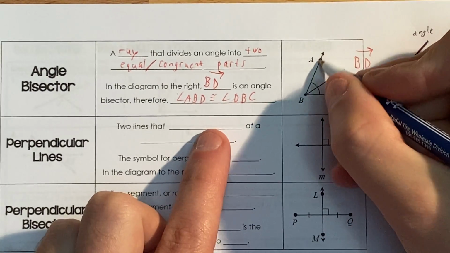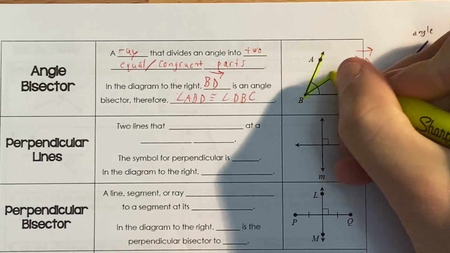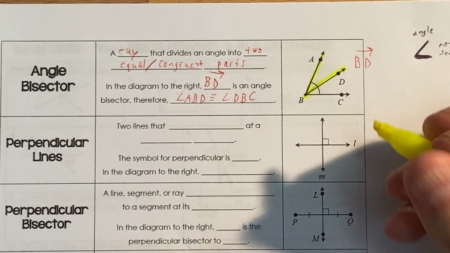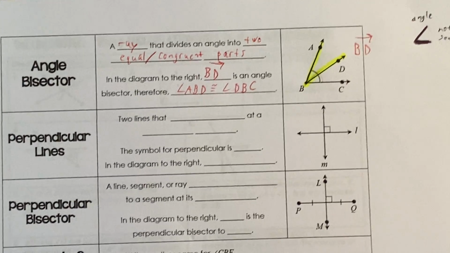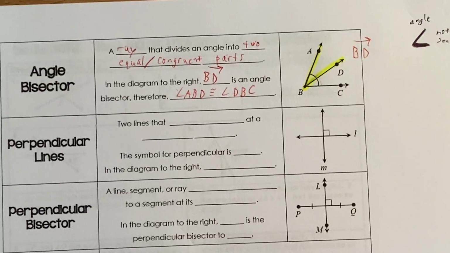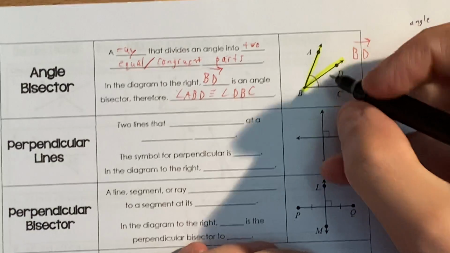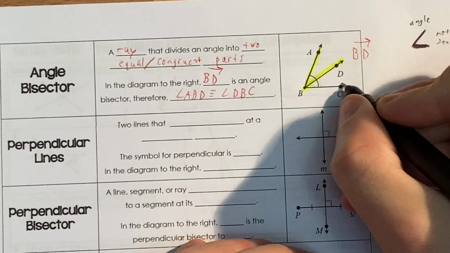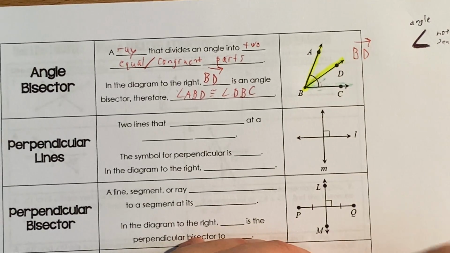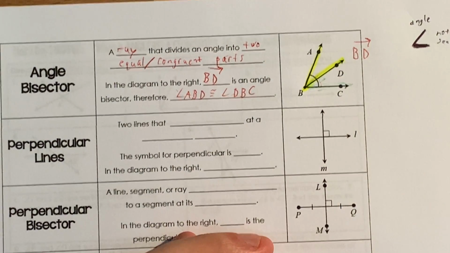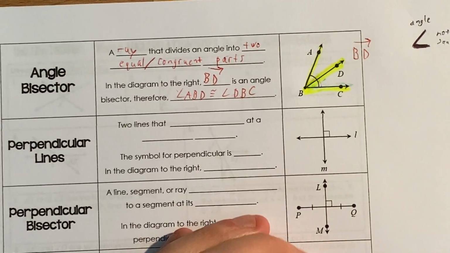Okay, so this angle right here, that is, oh, do I have another? Oh, I was hoping I had another highlighter color. Oh wait, maybe I do. That is congruent to this one. Oh, it doesn't work. Sadness. Anyways, it's congruent to that one right there, so.